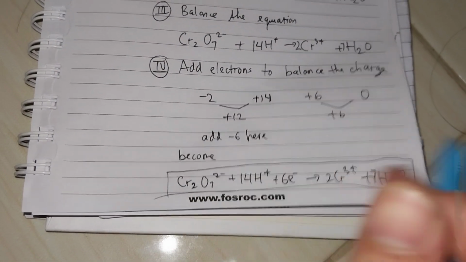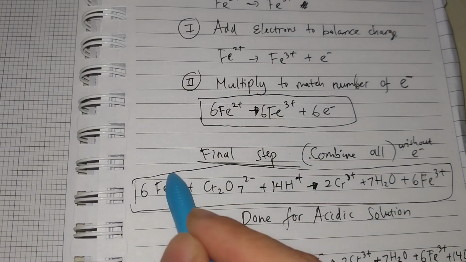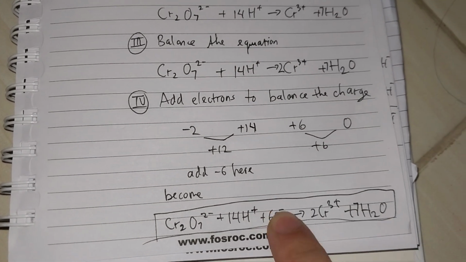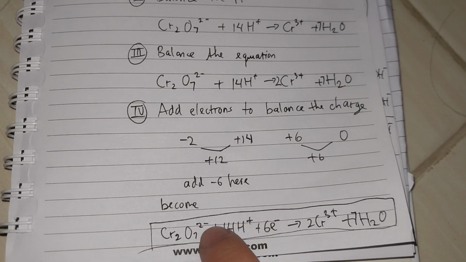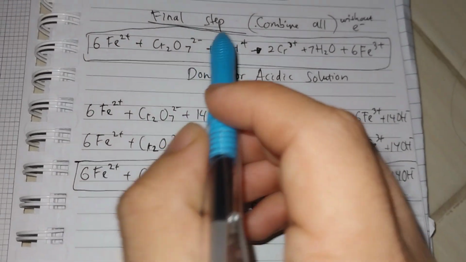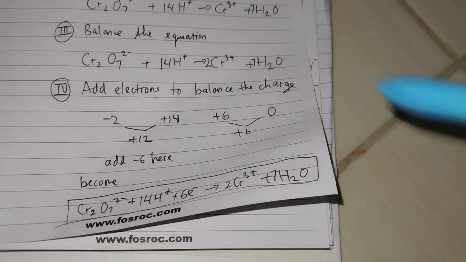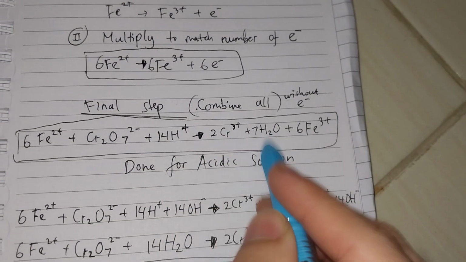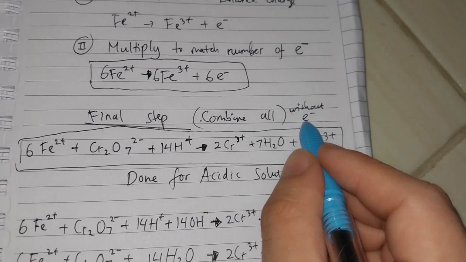Let's combine them. So let's do the left side first. For the left side here we have 6Fe2+. Done, no more. And for this, the left side we have this 1, 2, 3. Without the 6e, we don't need to write it, so just Cr2O7 2- and 14H+ here. And then for the right side we have 2Cr3+ and 7H2O. And then for the right side we also have 6Fe3+.